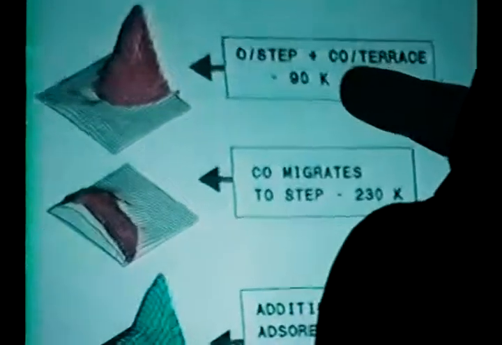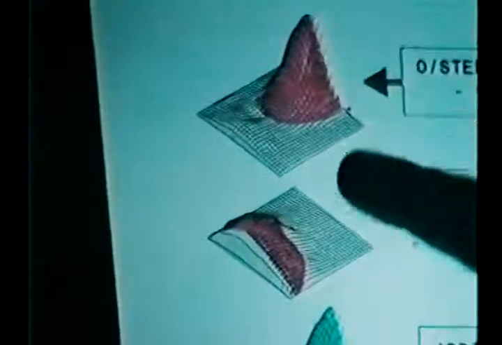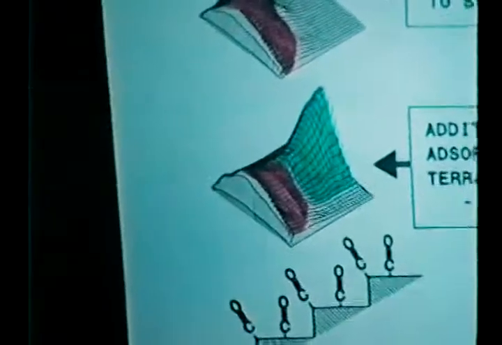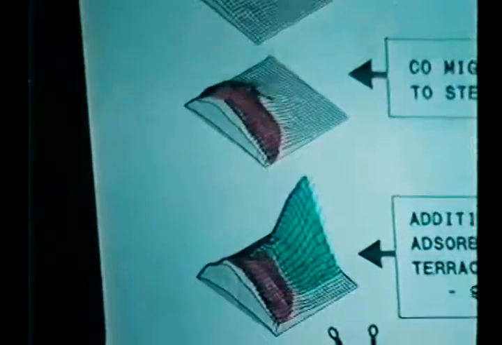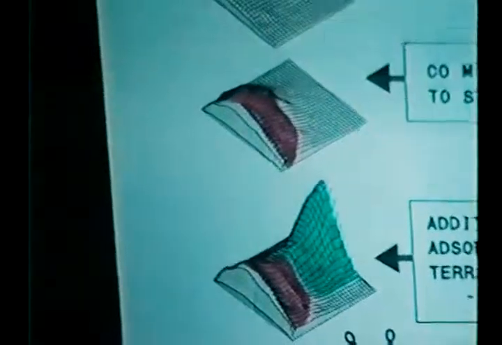If we warm it up from 90 Kelvin to 230 Kelvin, you can see that the CO molecules on the terraces, staying away from the oxygen atoms there, suddenly move to the steps and tilt over in the direction that we've already seen for the adsorption of pure CO. So you can see the migration from one site, the terrace site, to the step site occurring here just by raising the energy above the migration energy on the surface. As this takes place, no carbon dioxide is produced. So there's no chemistry here. It's just a site change that's taking place on the surface.